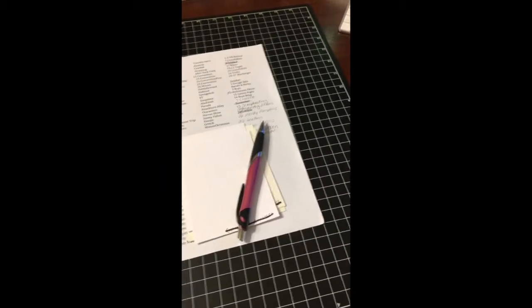So that is my quick little system for how I keep track of all of my photos and how I stay organized when I'm scrapbooking.